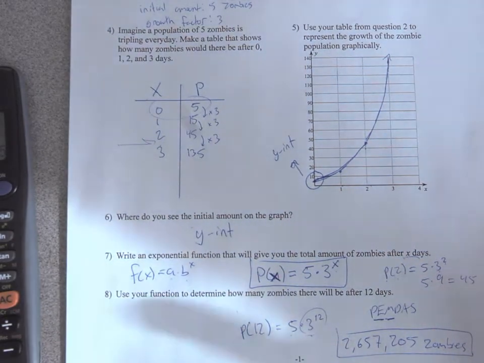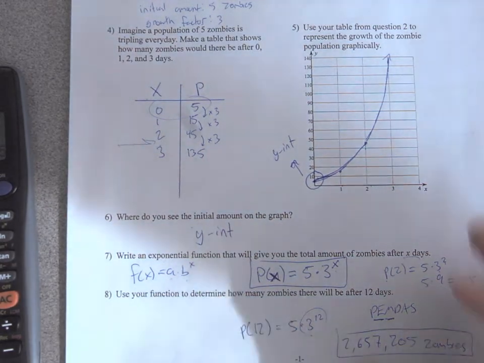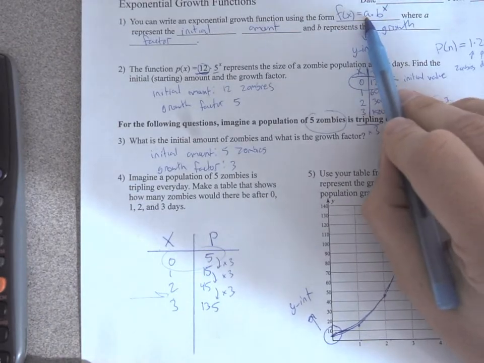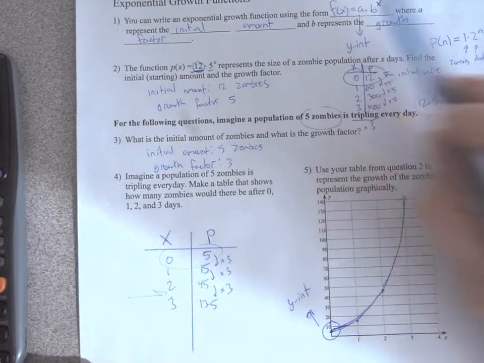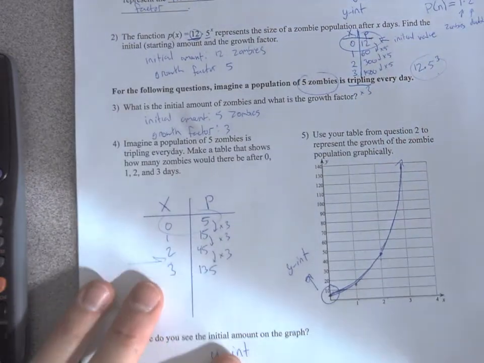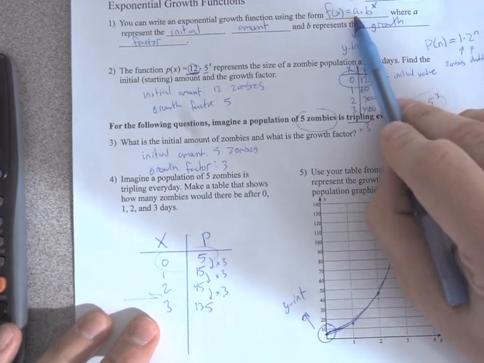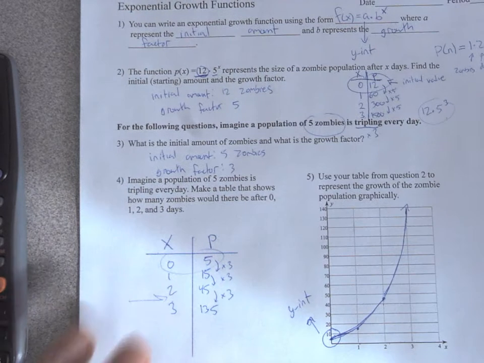Okay? So use that for an example on the second page. You're going to do basically the same kinds of things. You just need to know that template. You need to know an initial amount goes first, growth factor goes second, and then your power. You need to know how to evaluate. You also should know that this number, the initial value, is also your y-intercept.